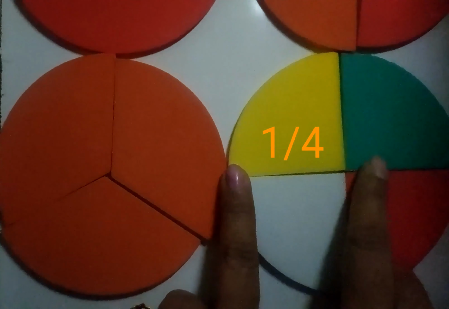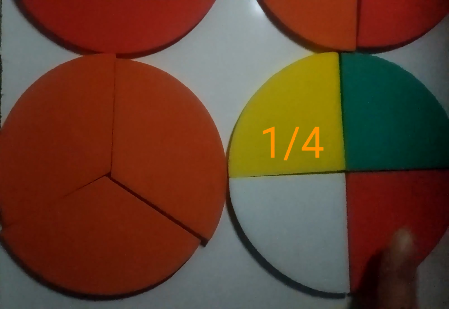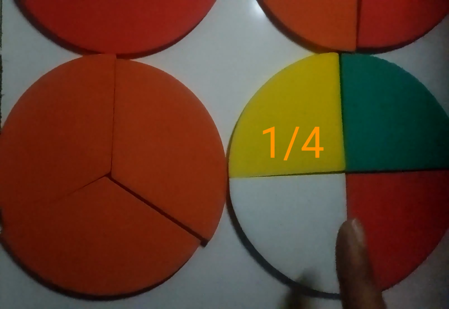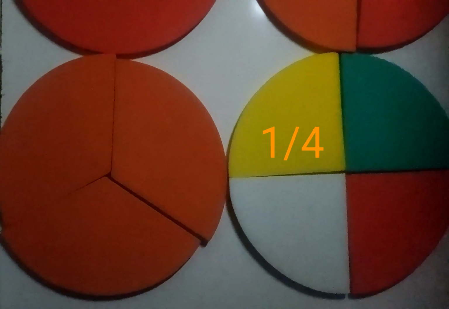1 represents one part and 4 represents the denominator, that is the total number of parts, right? You can represent 2 parts as well. It will be 2 out of 4.